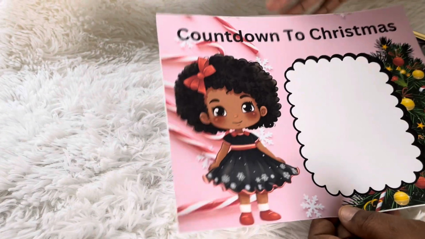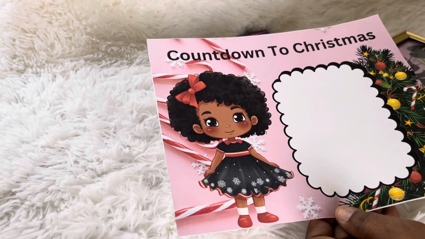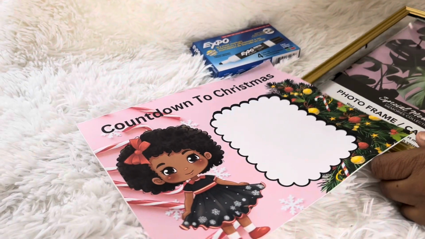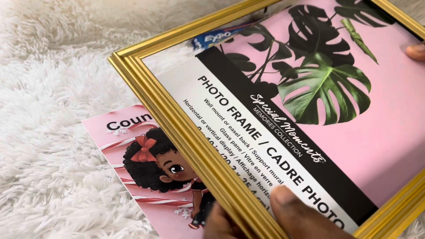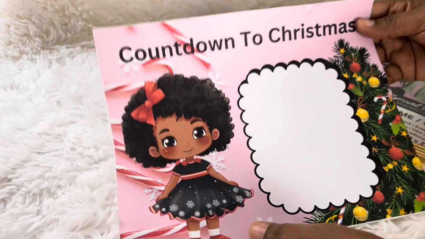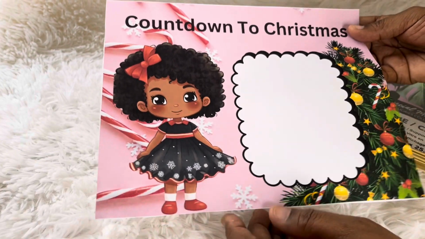Okay, so I'm back. I printed it out on an 8.5 by 11 sheet of paper. So I had to cut it down because when you go to the store, you get frames and they're 8 by 10. So I had to cut it down around the edges. So this is what it looked like, and I did everything in Canva.